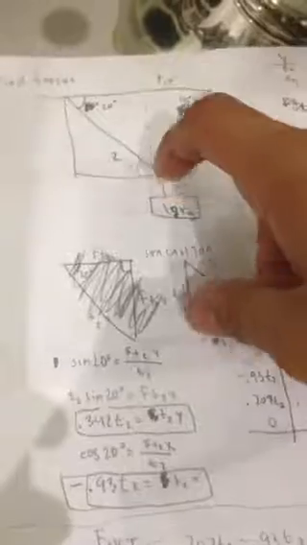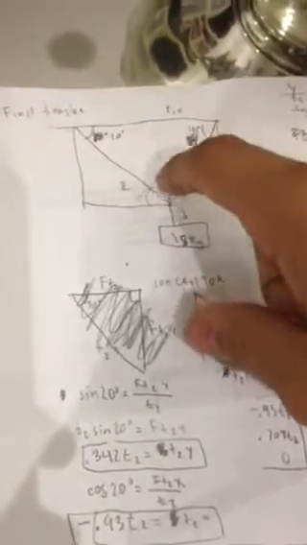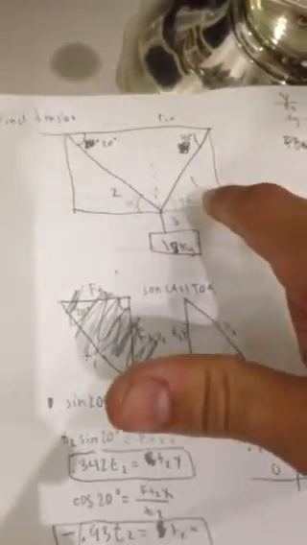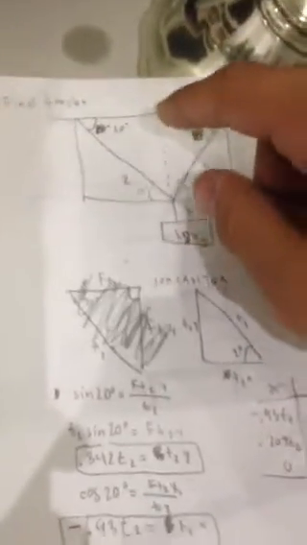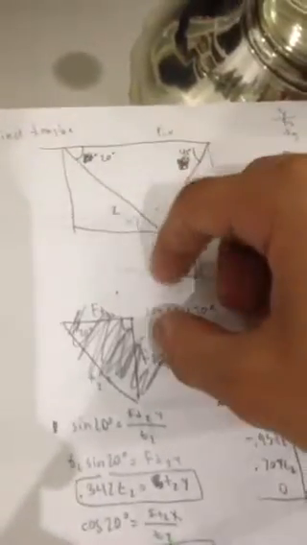In this case, the Y direction for the T2 rope is 0.342 T2, and the X direction would be negative 0.93 T2. Why would it be negative? Well, because from each triangle we can make a second triangle, which is actually the same, and we build the planar, which states which is negative and which is positive. In this case, this will be the planar.